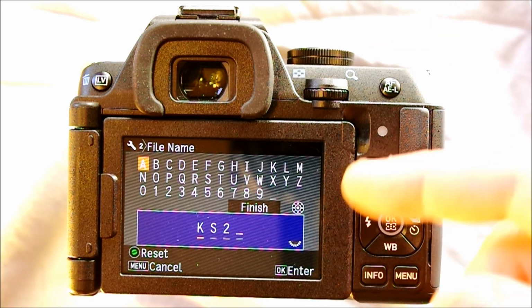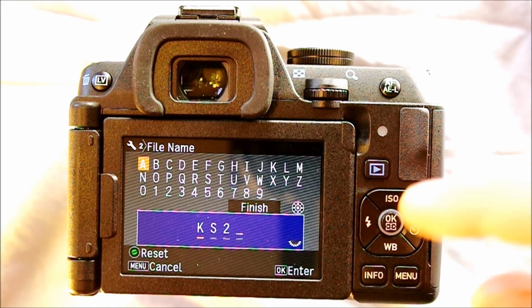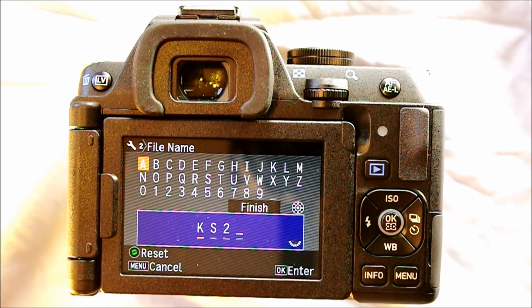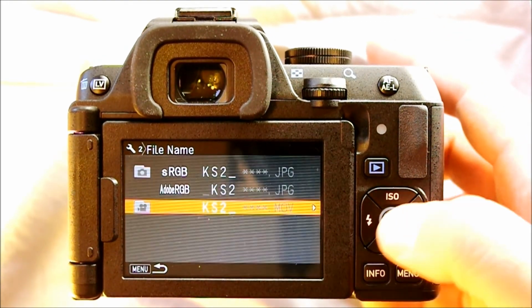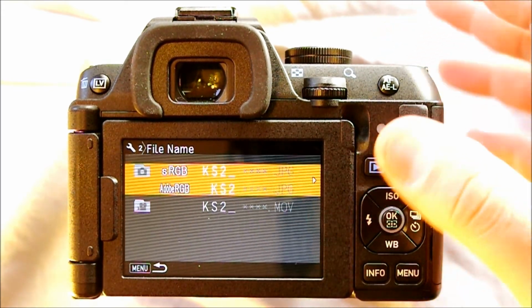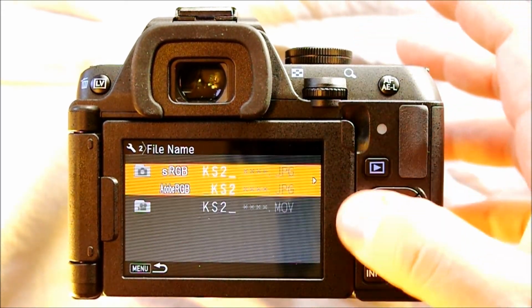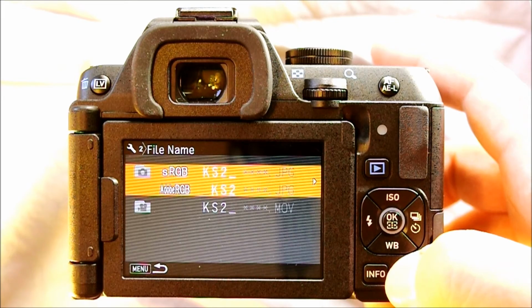And then tomorrow your sister or wife is going to use the K-S2. You could change the file name to their initials. That way, you would be able to keep track of who took what photo. Or if you just wanted it to have a different prefix, you could use your name, something like that, all the time. You can also change video names, but this allows you to change your file name so you can have it say whatever you want.